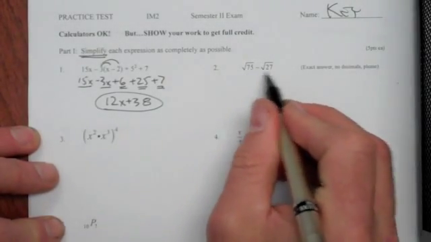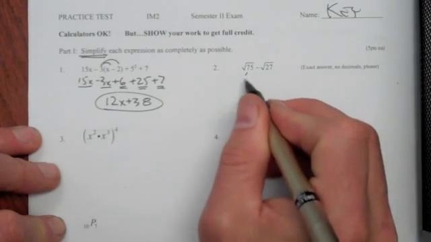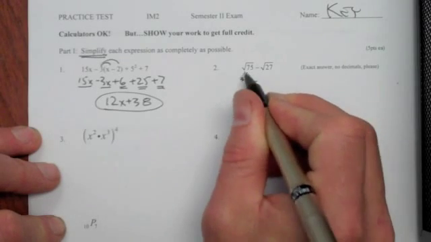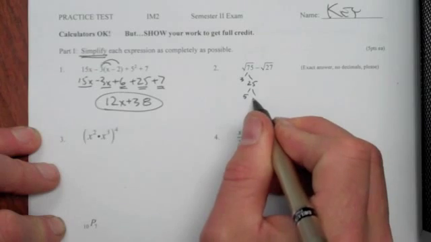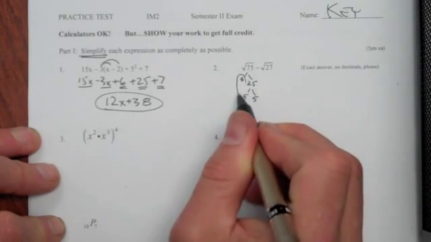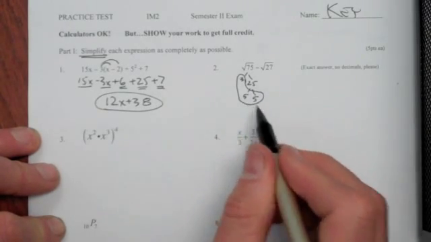Here you cannot add or subtract anything until you know they're the same type of critter. So we need to do our little breakdown here. That's 3 times 25. When we're taking a radical and putting it into simplest radical form, find the prime factors always by starting out with the smallest number. Can't take out a 2, but I can take out a 3. Can't take out another 3, but I can take out some 5s.